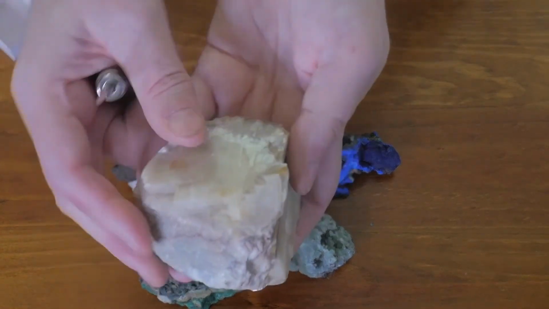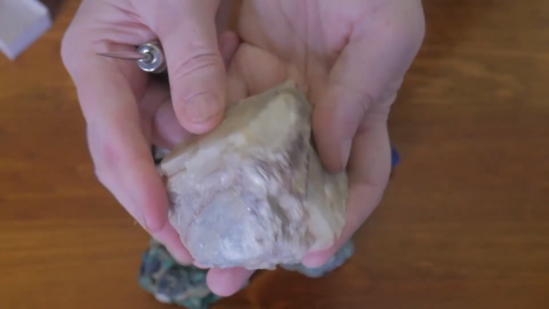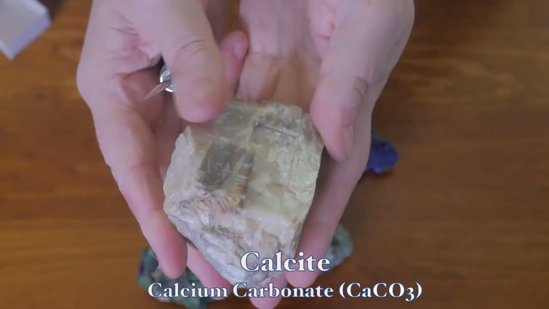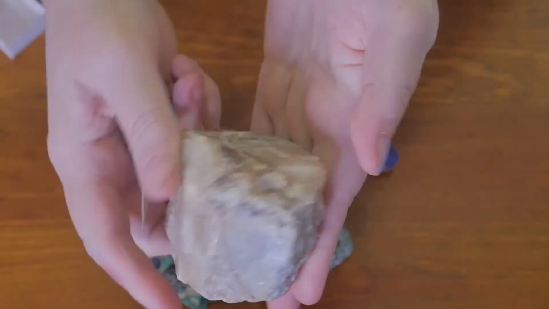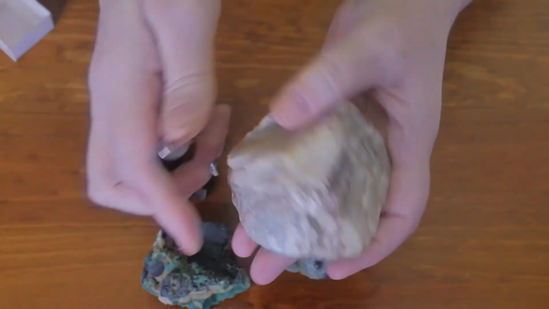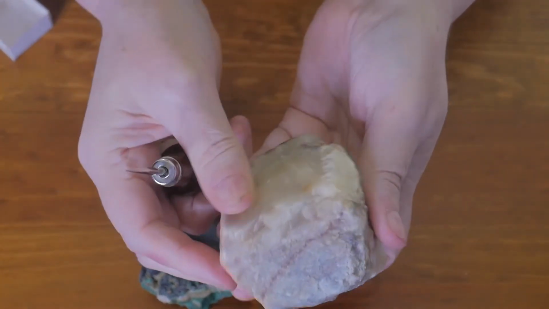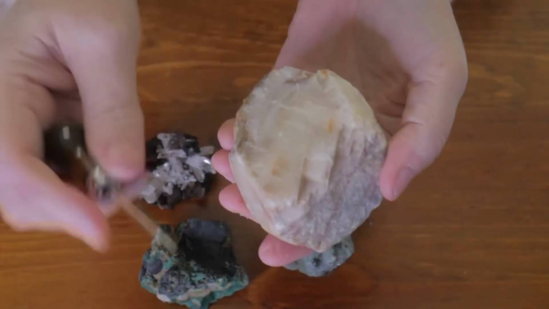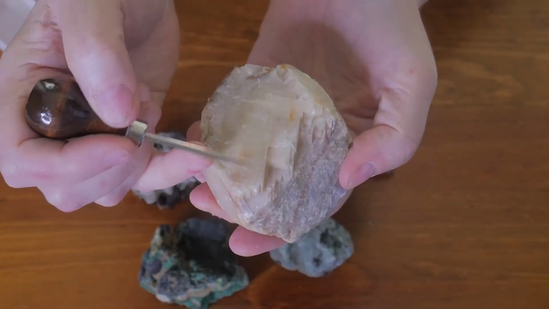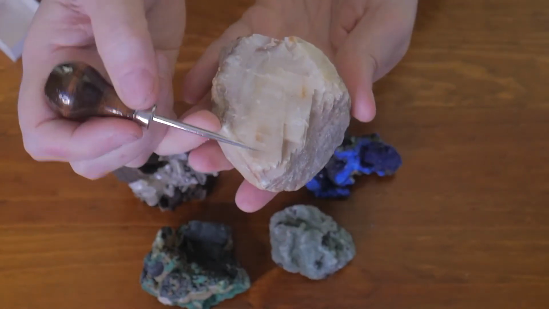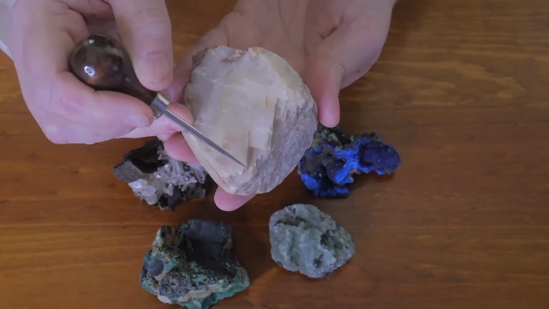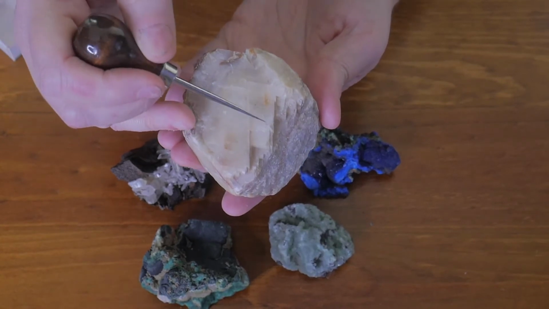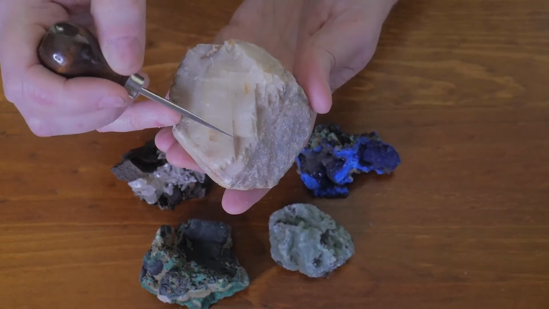And then this one, we can't go past a carbonate without talking about calcite, pure calcium carbonate. This is not completely pure calcium carbonate because it has colourings in it, which means it's got some impurities in it. But calcium carbonate will definitely fizz in hydrochloric acid. That's a very strong characteristic of a calcium carbonate. And you can see that it has fracture lines along its own cleavage faces.